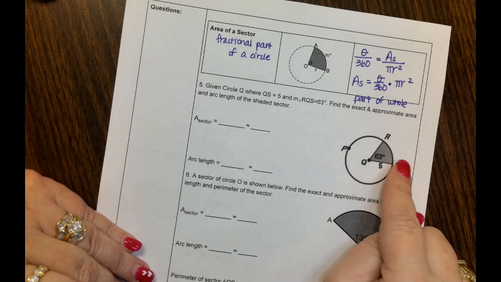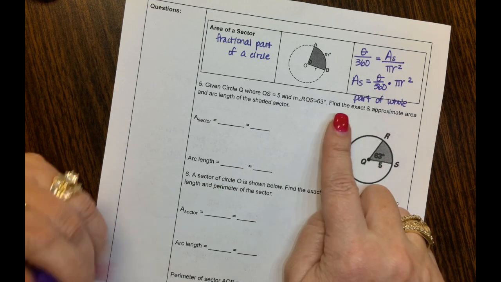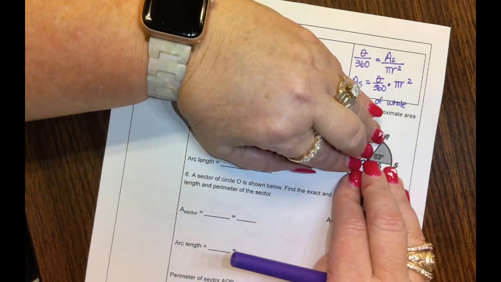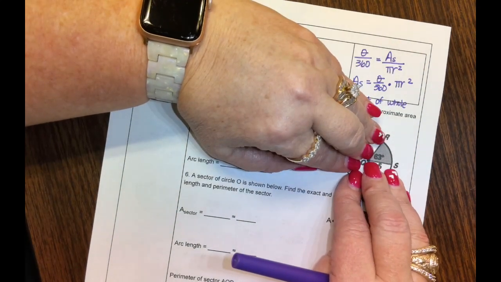And the angle RQS is 63. Find the exact and approximate area and arc length of the shaded sector. So what I want is that area. I want the area of that piece of the circle.